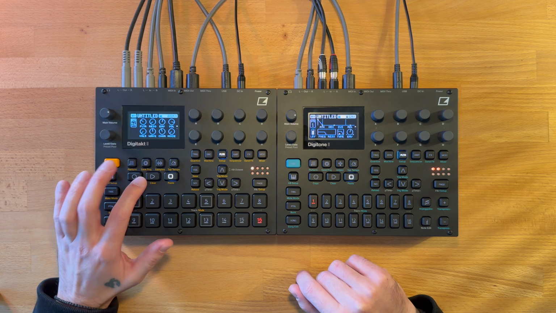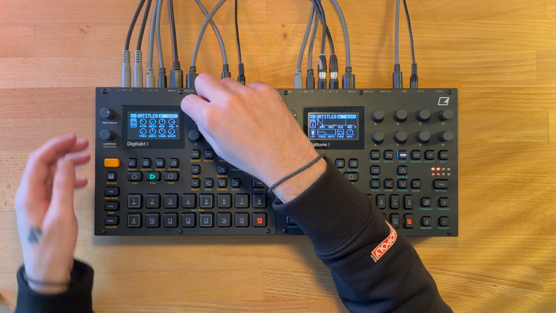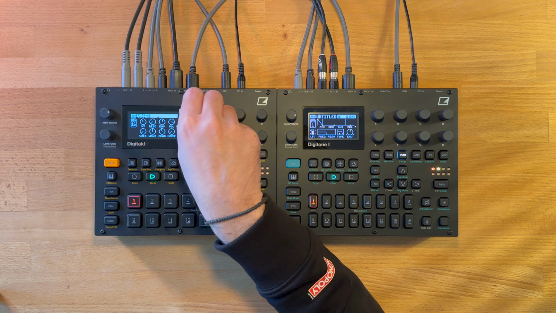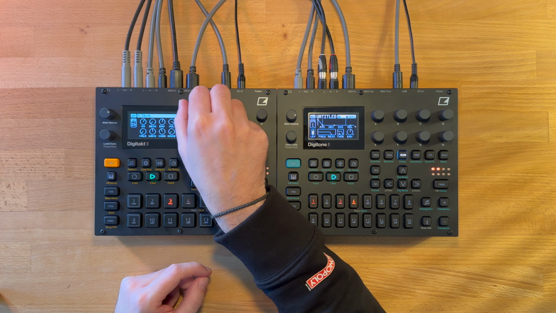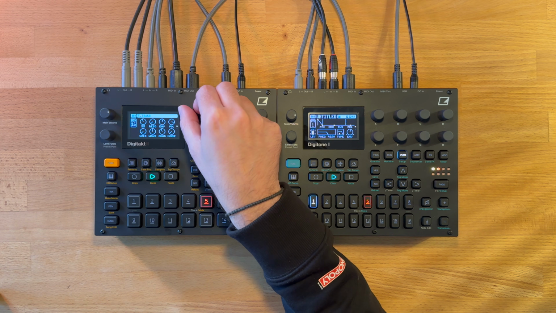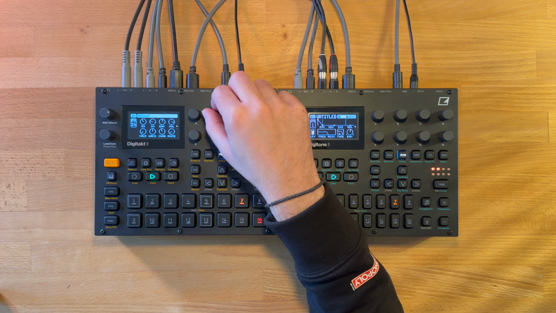Let's hear it. In the first knob, I add the filter. See, it controls the filter here. In the second knob, I add the resonance.